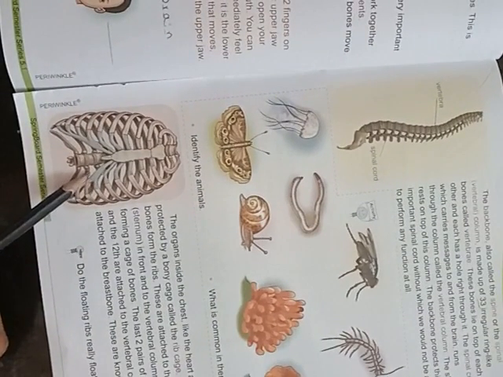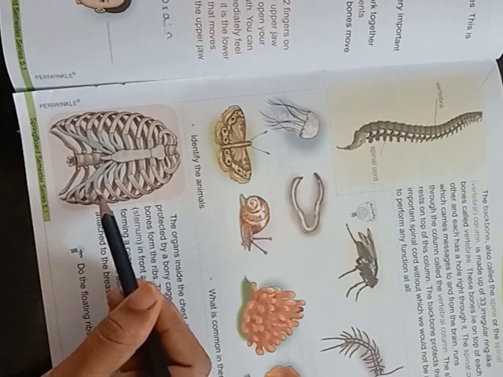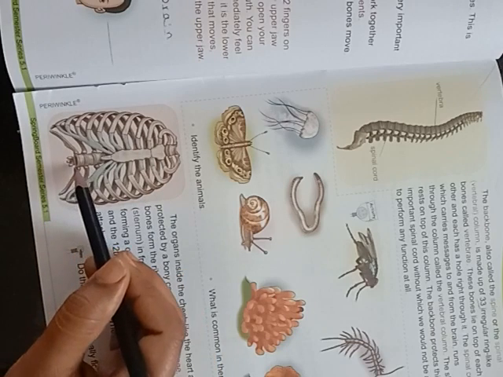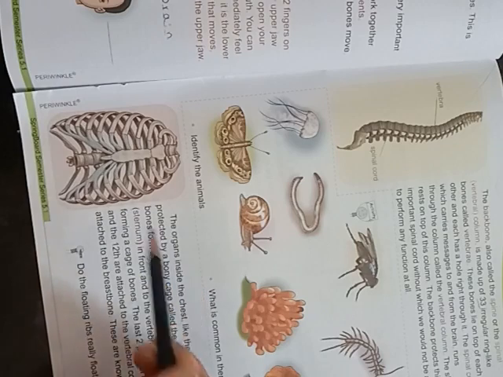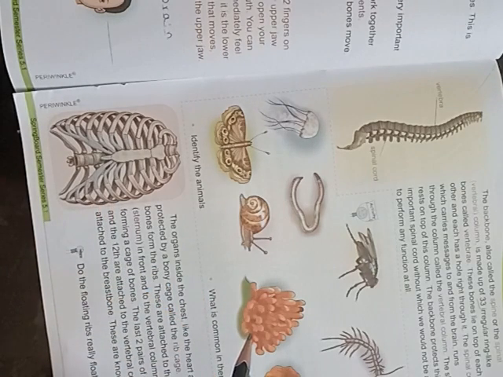Next, see here, what is this? This is the rib cage. There are 12 pairs. See here, count here: 1, 2, 3, 4, 5, 6, 7, 8, 9, 10, 11, 12. There are 12 pairs of bow-shaped ribs which form a cage and enclose the heart and the lungs.